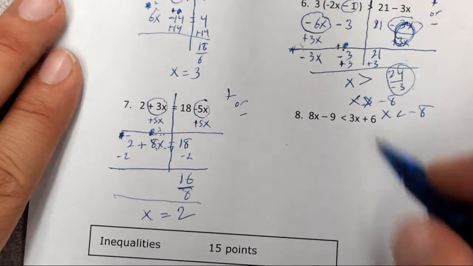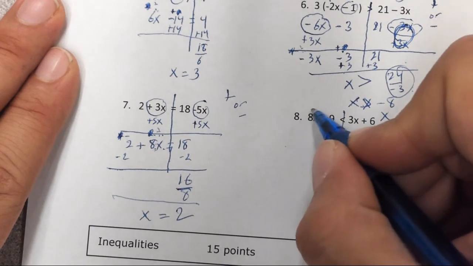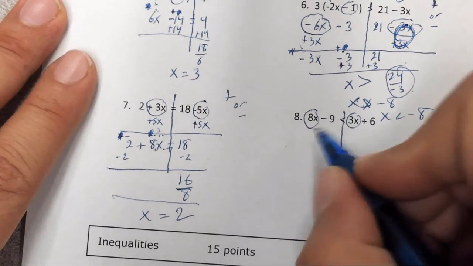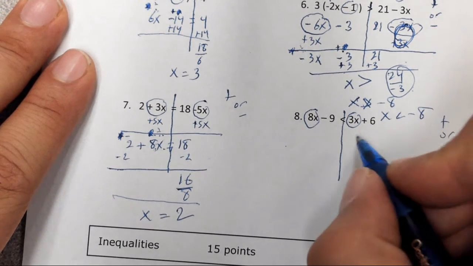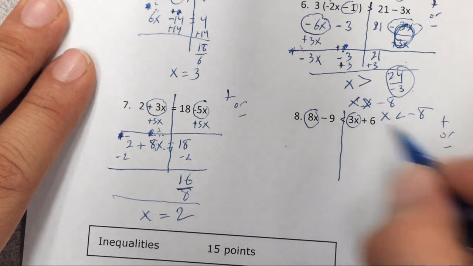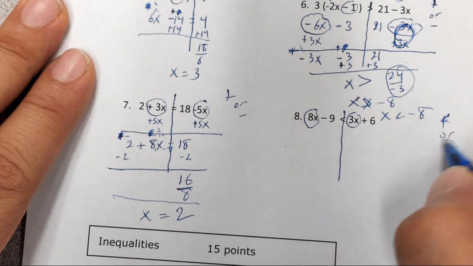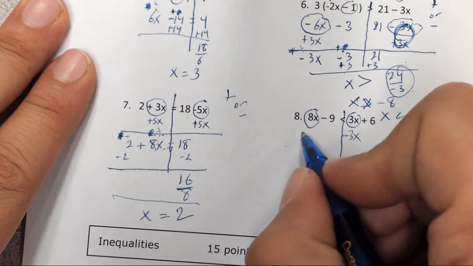On this side, I'm going to do the same thing again. Here's my line. I have 2 x's, and again, the only way to get rid of an x on both sides is either add or subtract it out the way. So I'm going to go ahead and do the opposite operation of a plus 3x. We can't add it, so we're going to subtract it. Subtract 3x from both sides.